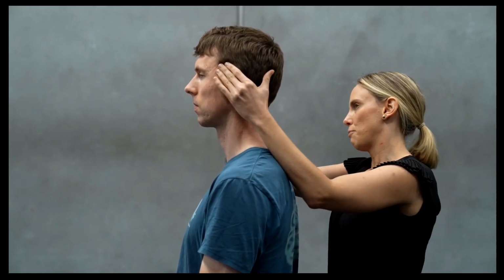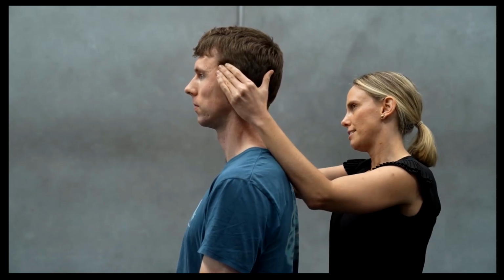We can be doing the same for temporalis, so just clenching your teeth together, good, and then relax. And I'm just checking again for symmetry of activation, both the timing and the amount.